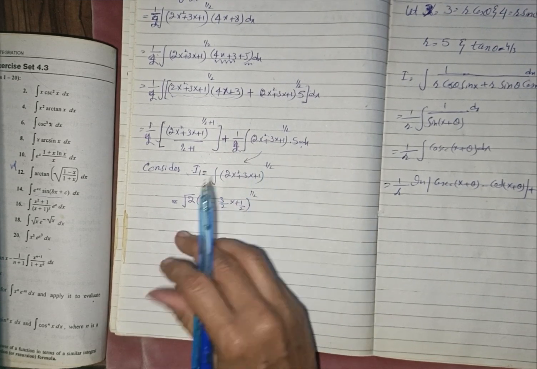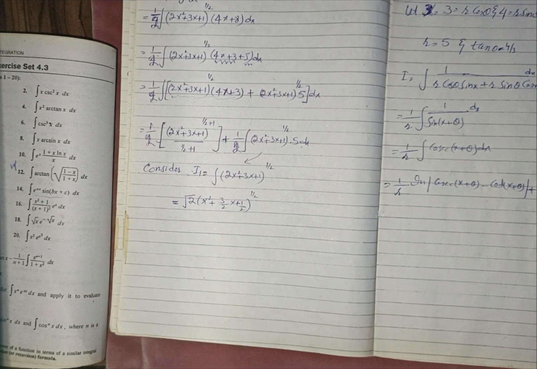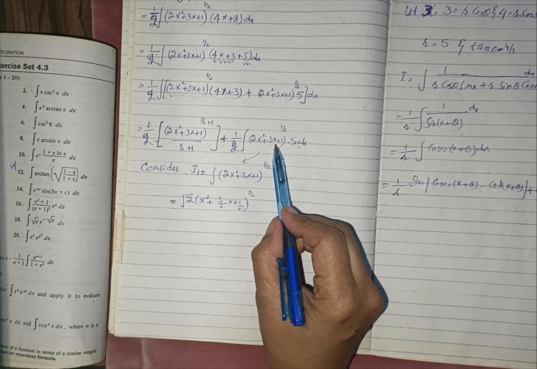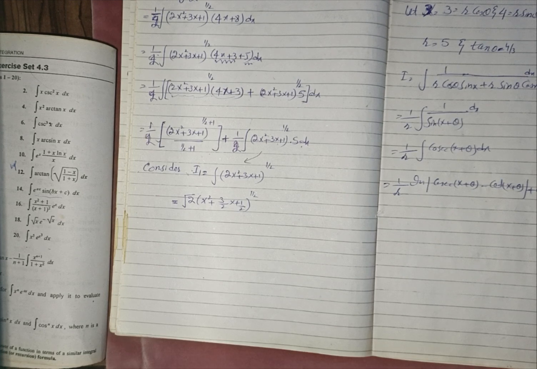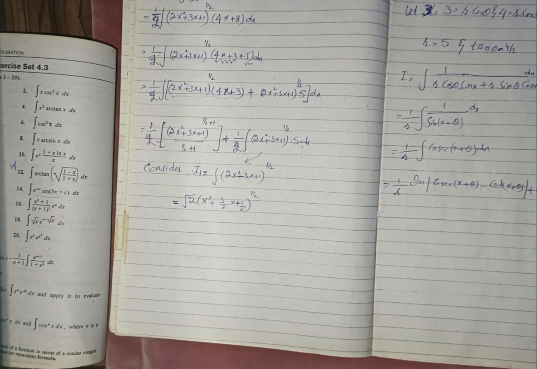By using the techniques used in question number 27, first of all we will complete its square and then solve it, and I hope you can solve it yourself. After solving this question, you can inform me, and if you cannot solve it, then also inform me. I will help you out.